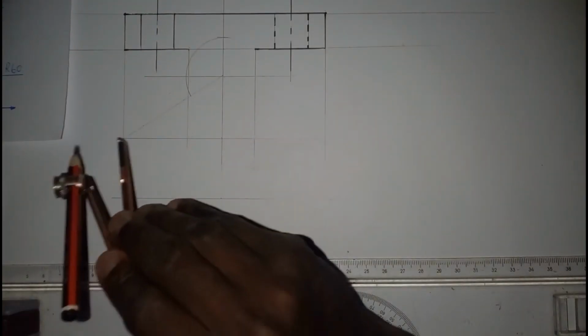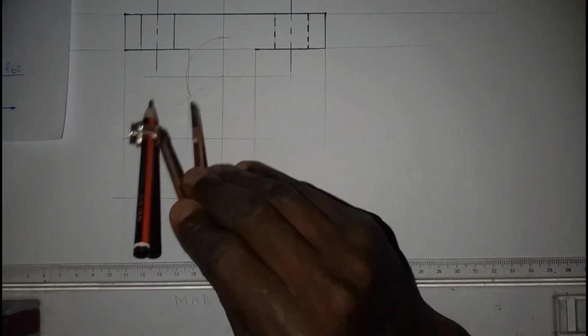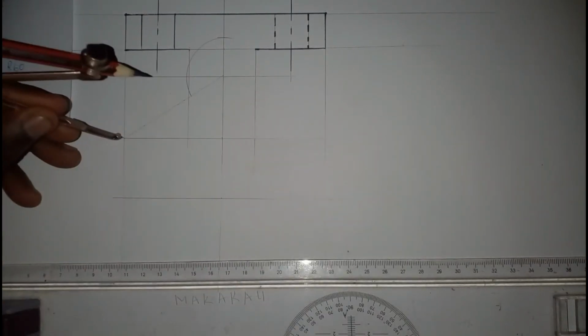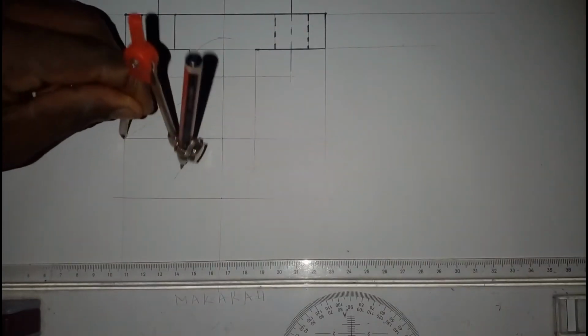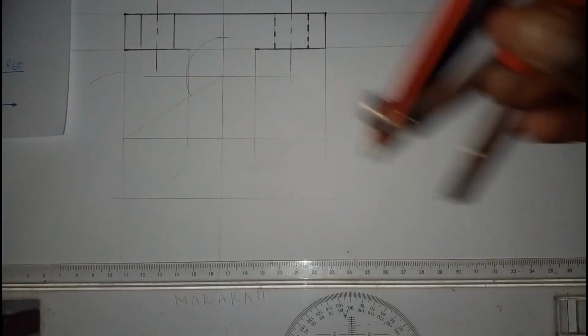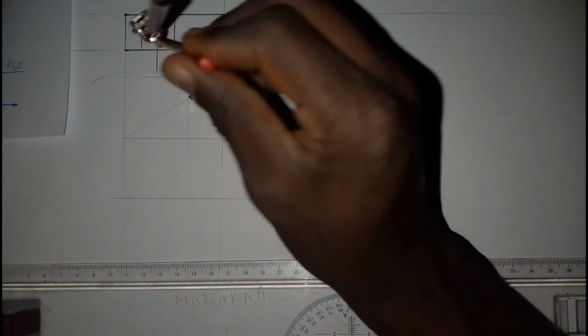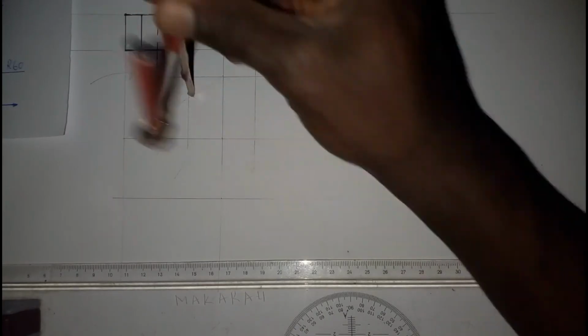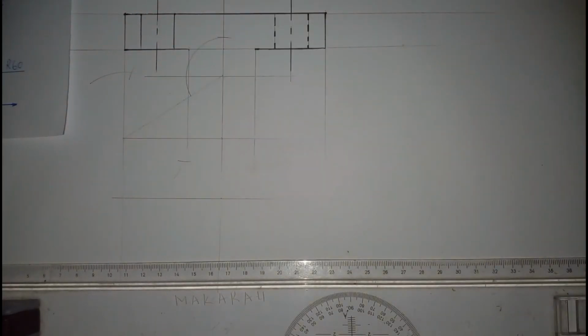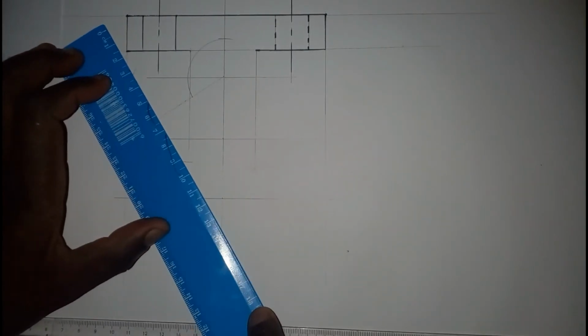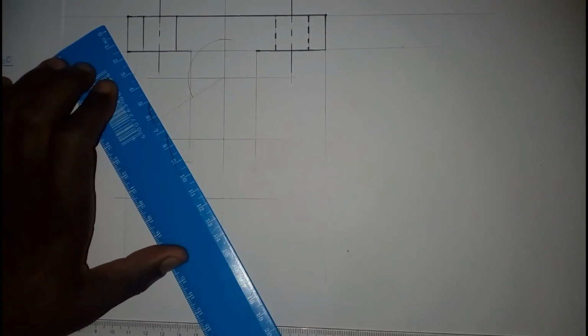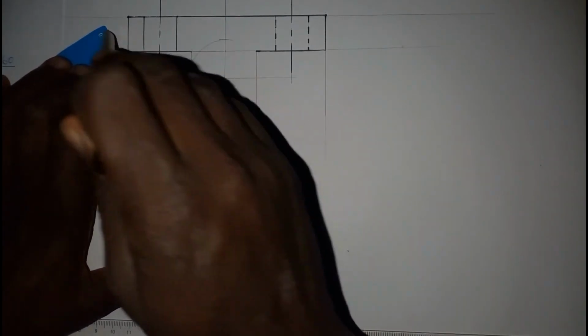And now we're going to bisect this line from this point to this point. So come to this point and open your compass more than half. Just like this. I'm going to strike an arc right here, and do the same right here. And come to this point. Don't change anything. Bisect right here, and also bisect right here. Now take your ruler. If you don't know how to bisect or how to draw an ellipse, I have a video in which I explained how to use the four center method. You can check it in the description. So now I'm going to bisect.